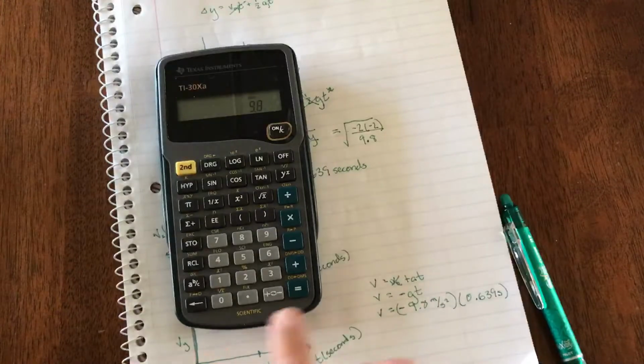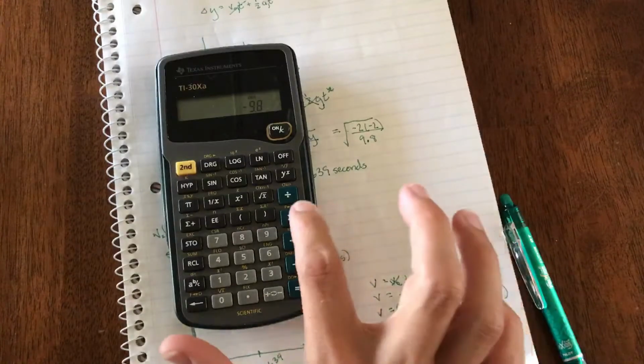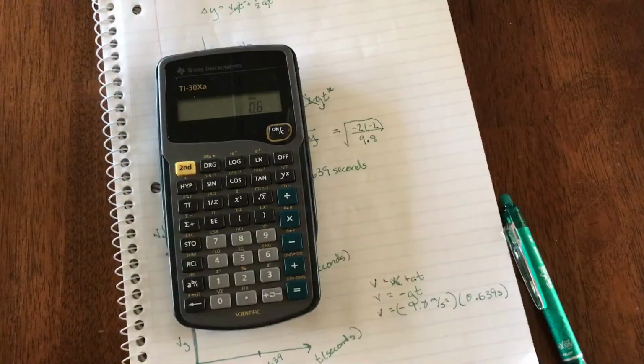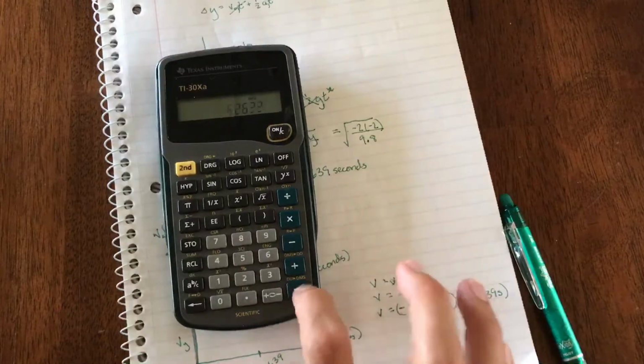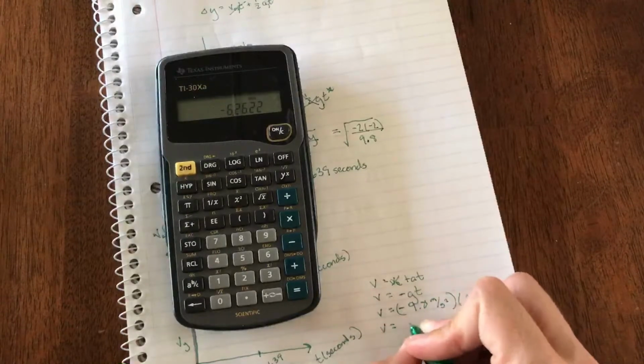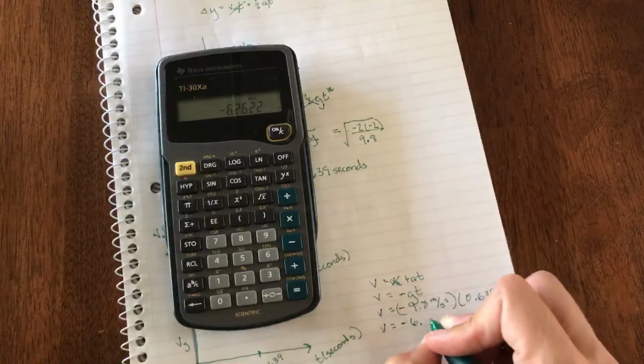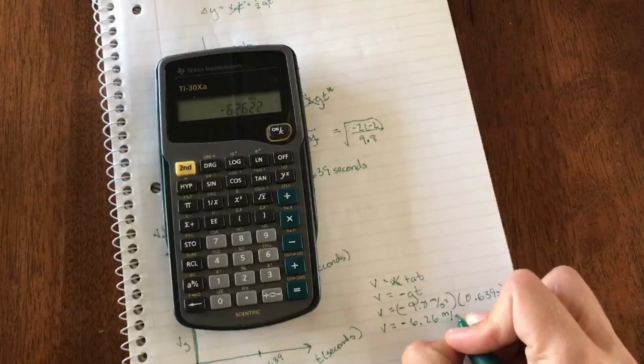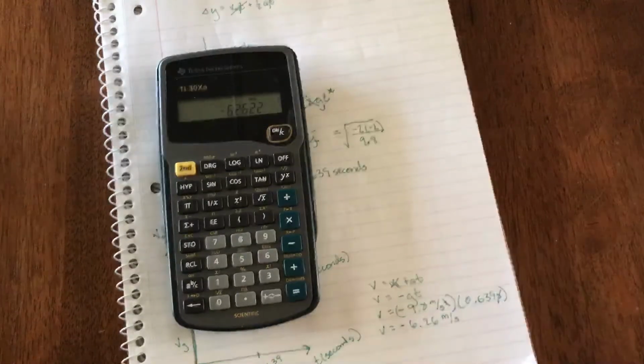So that gives us that v equals negative 6.26 meters per second, because the second cancels with the second squared.